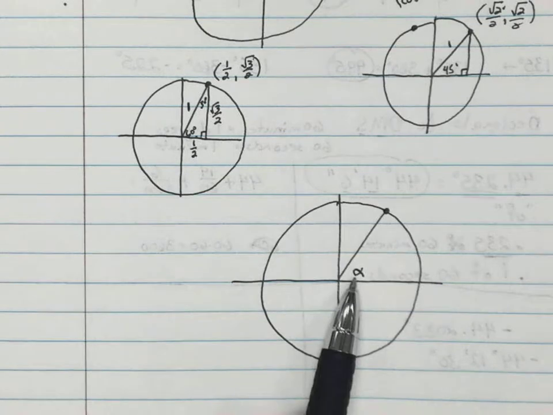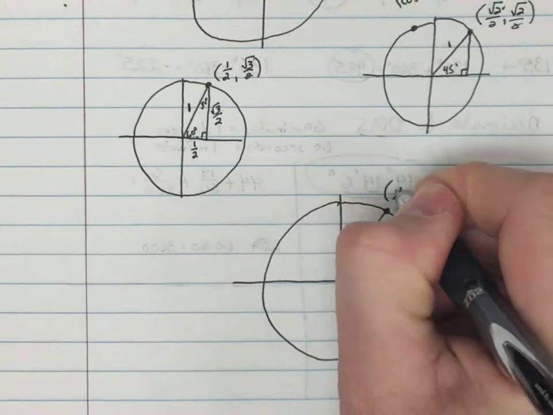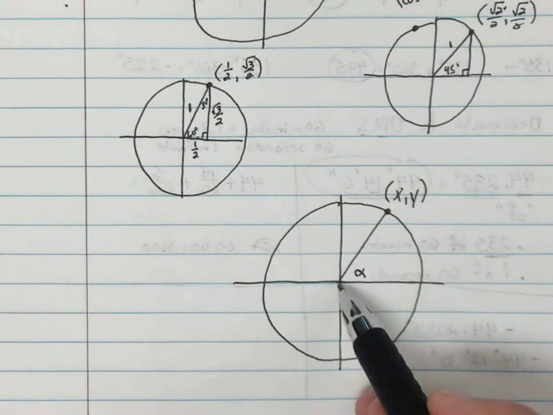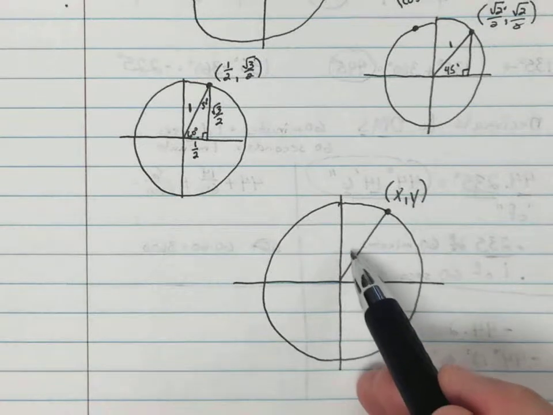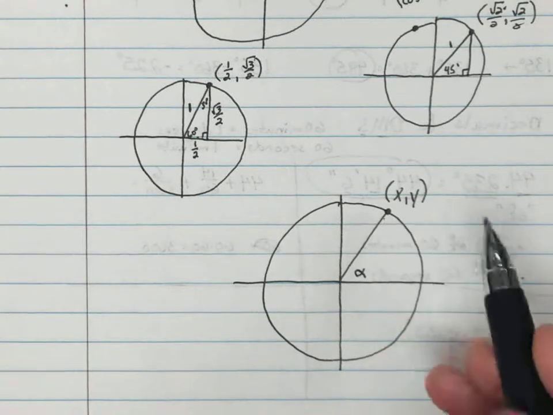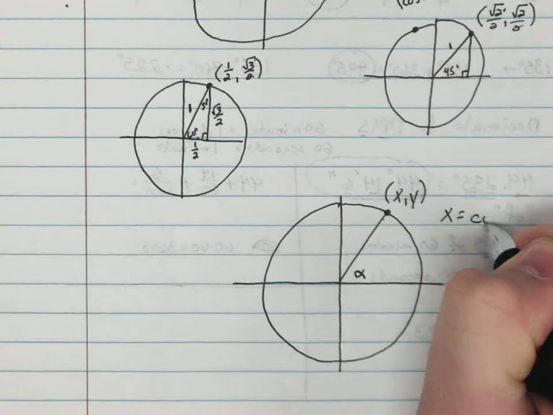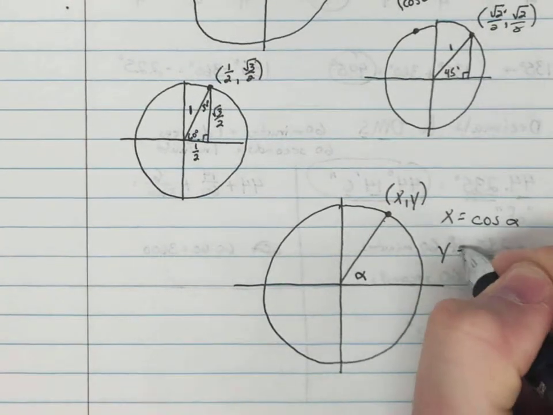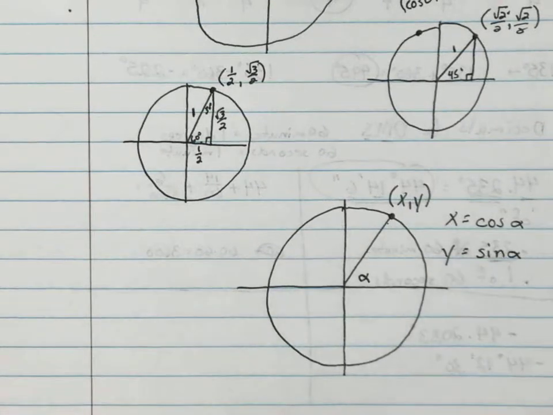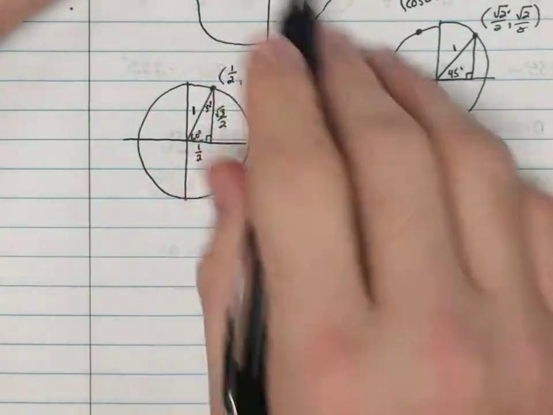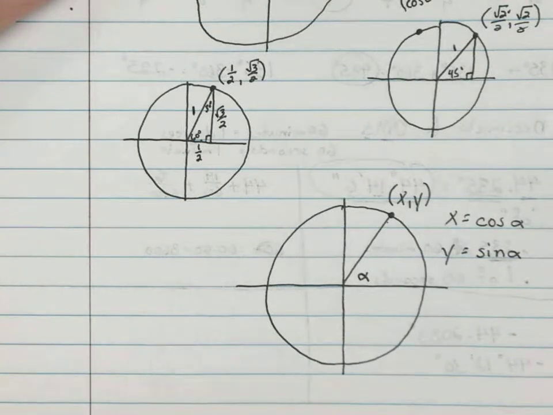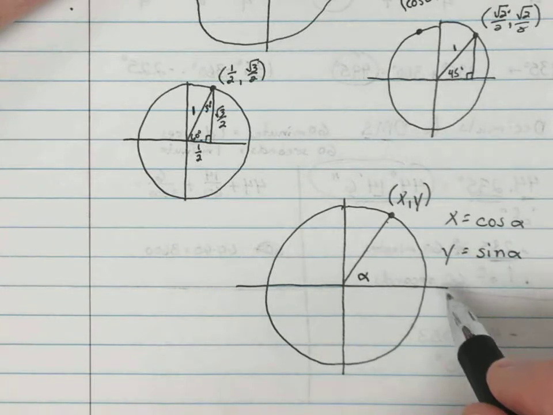If angle alpha is an angle in standard position and xy is the point of intersection between that angle's terminal side and the unit circle, then x is equal to the cosine of alpha and y is equal to the sine of alpha. Now, yesterday or whenever I gave you those common angles, I just had to create a way to try to explain to you why the sine of 0 was what it was, and the cosine of 0, and the sine of 90, and cosine of 90. Now, hopefully, I can explain it a little bit better.